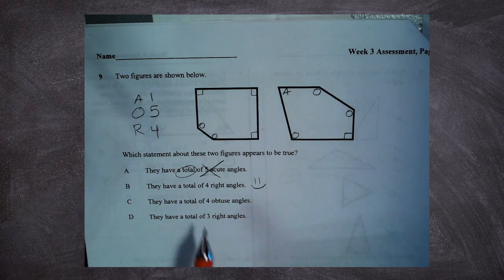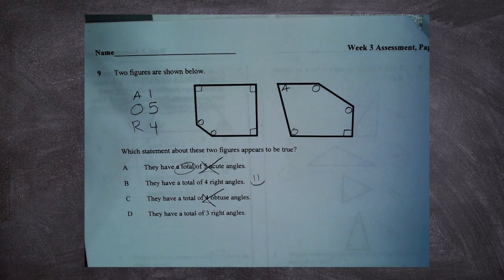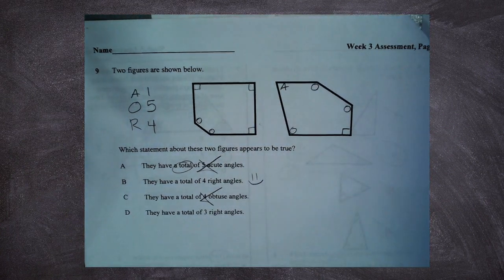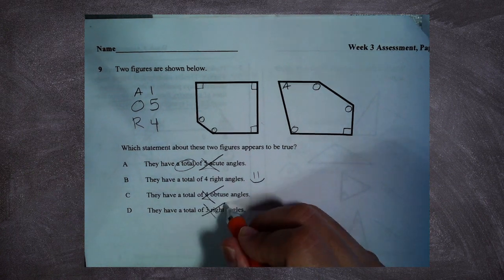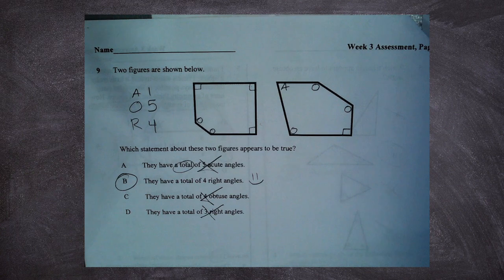C says they have a total of 4 obtuse angles. That's really close. But when I measured the obtuse angles, I had 5. D, they have a total of 3 right angles. They would if I didn't look at the second figure that they gave me. I would have 3. But since they give me 2 figures, I don't have 3 right angles. I have 4. So my answer is B. They have a total of 4 right angles.